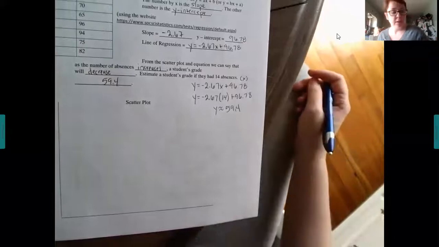All right. So that's how to enter it on a calculator. You can also use that website if you watched a video previous to this, and either one works just fine, whatever you want to do.